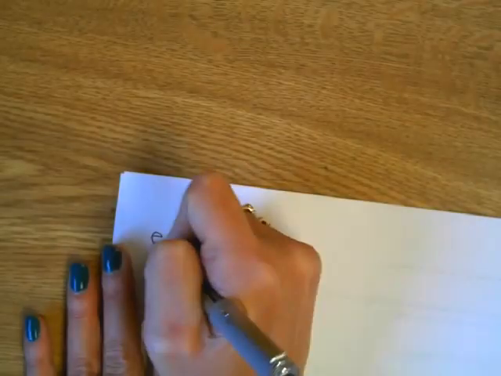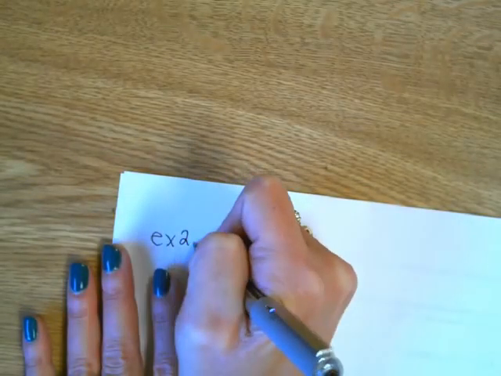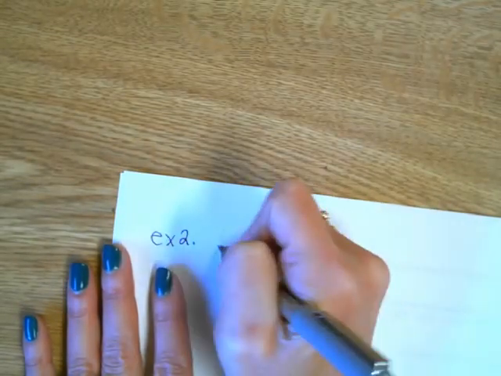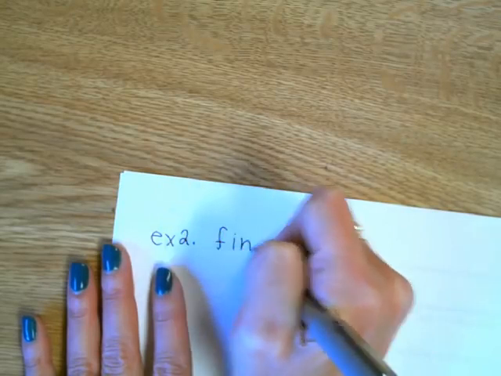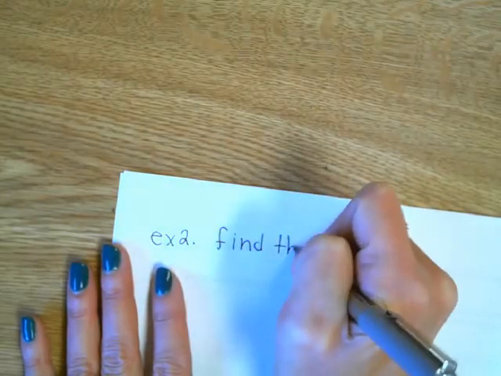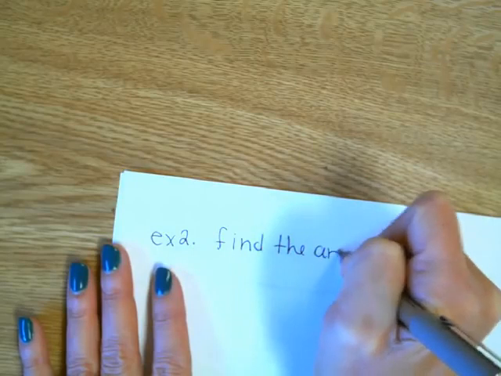Are you ready? Here we go. Sample 2. I will show you. Find the area.